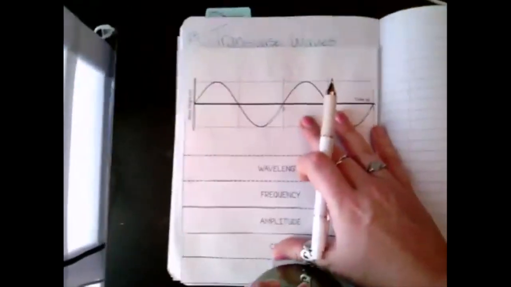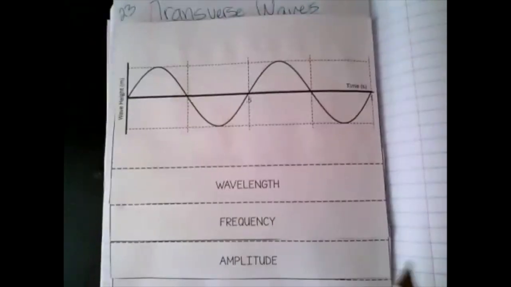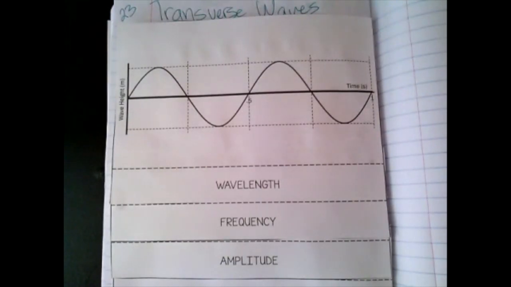Now, how do we find the wavelength? So let's look. What is a wavelength? We've talked about this a bunch of times now. What is a wavelength? Yes, if you don't have enough room, you can write it on the next page, Tyler.